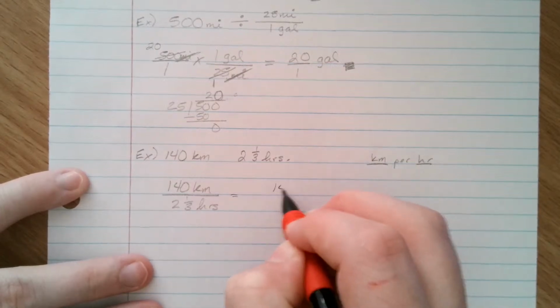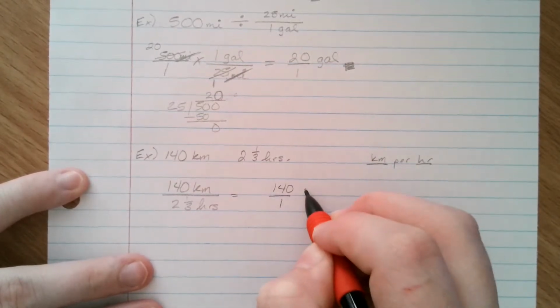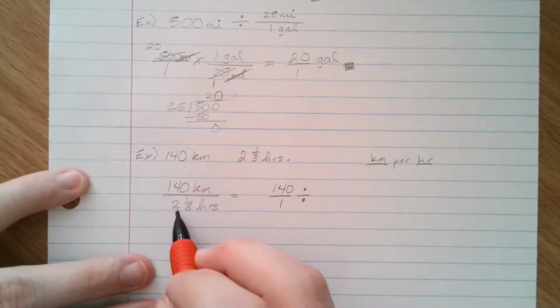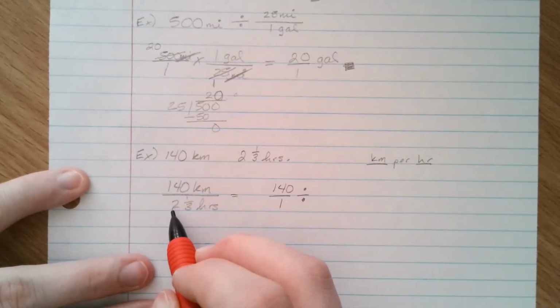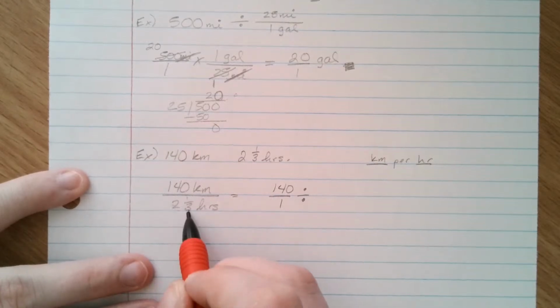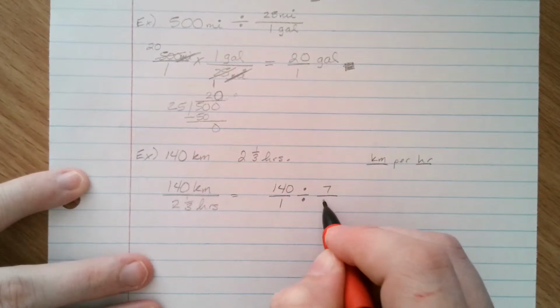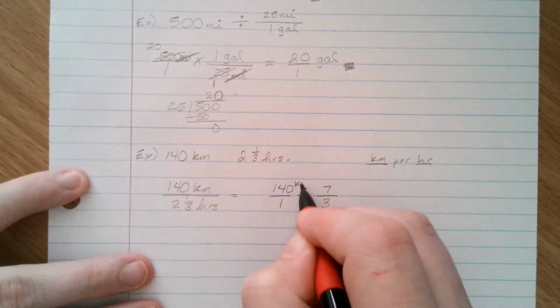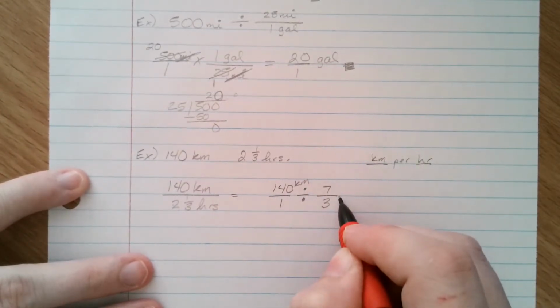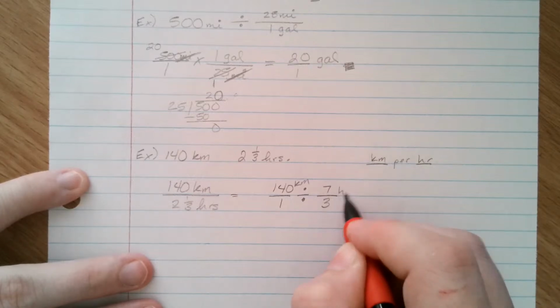So that is 140 over 1 divided by 2 1/3, rewritten as an improper fraction. 2 times 3 is 6, plus 1 is 7 thirds. We have kilometers here, and we have hours here.